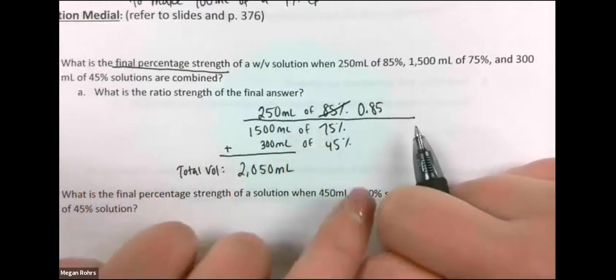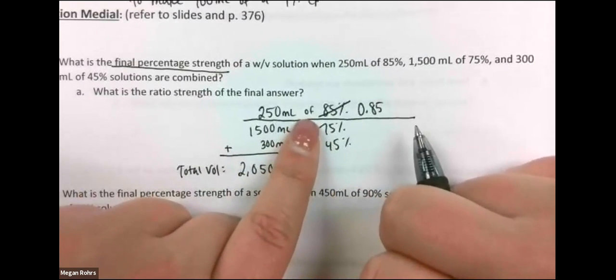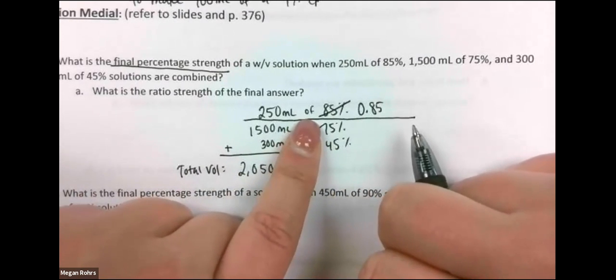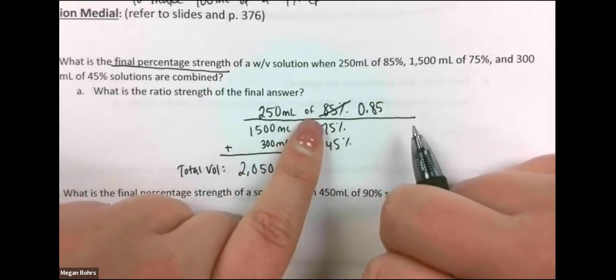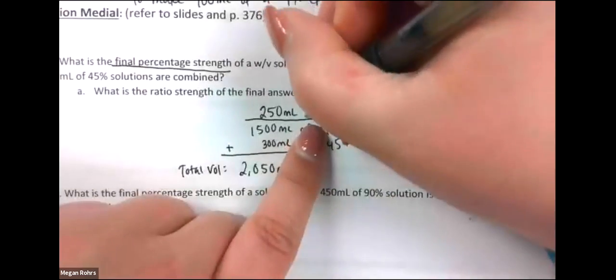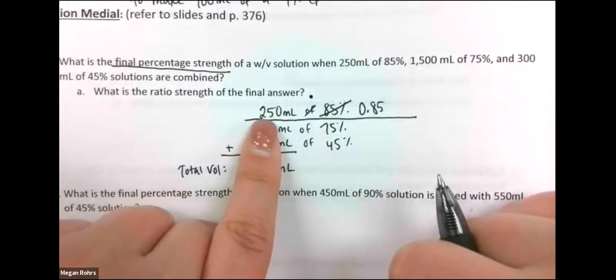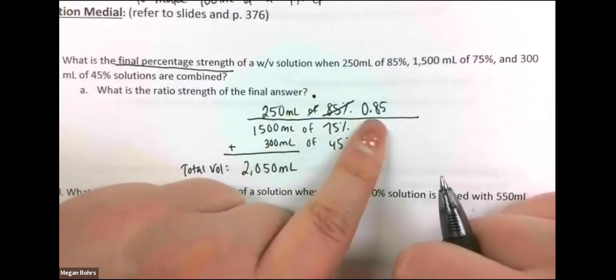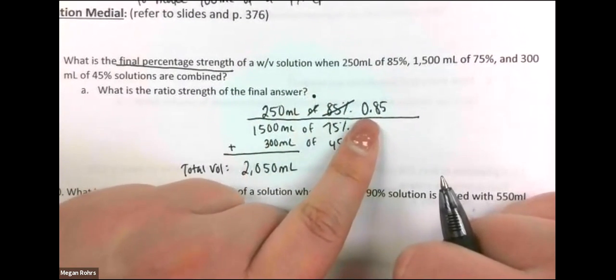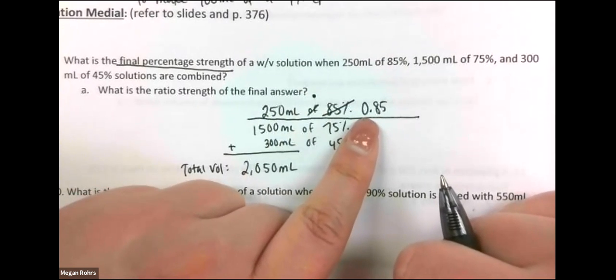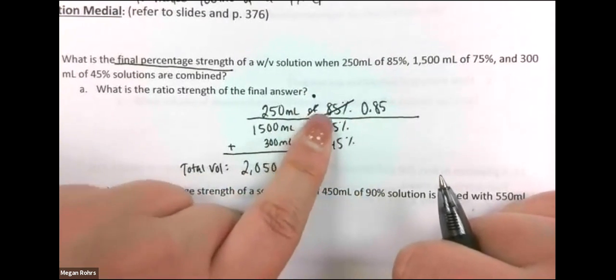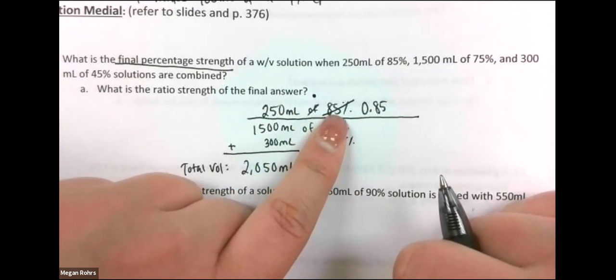And if you remember back when we were learning about those key words in problems, "of" always tells us to multiply. So we're changing this to multiplication. So we're going to take 250 times 0.85. The reason why we're doing that is because this is an 85% solution.